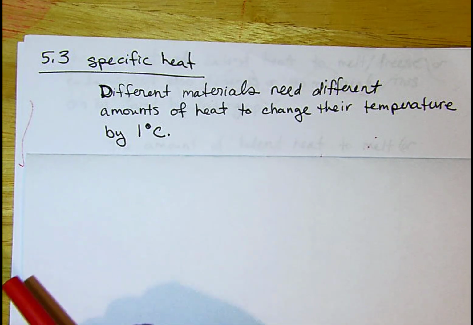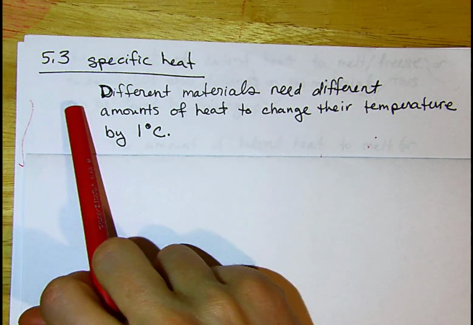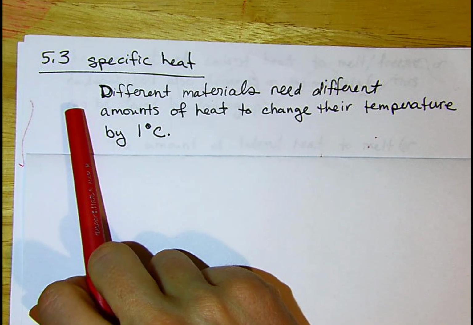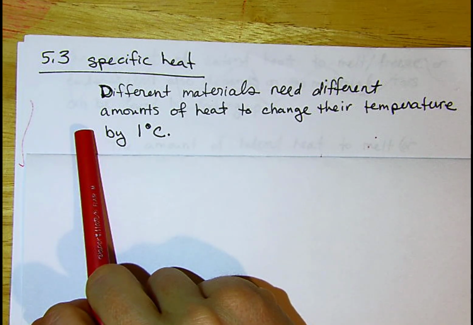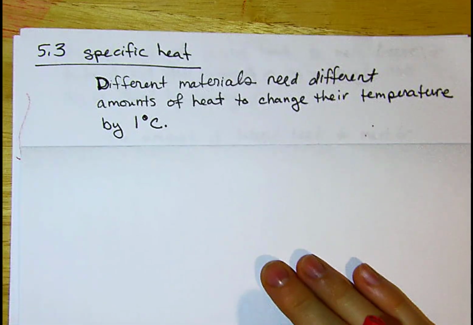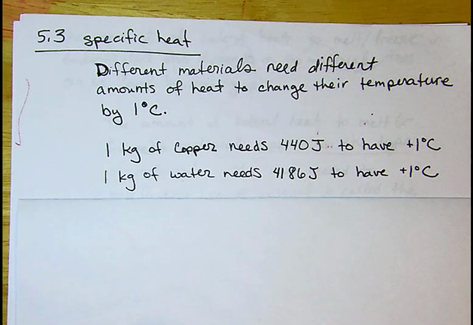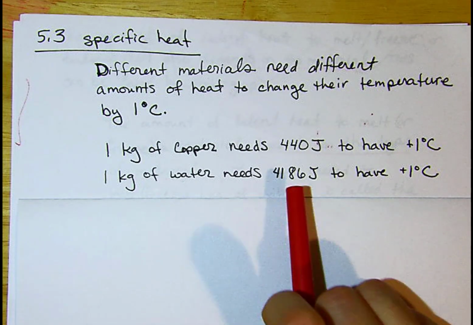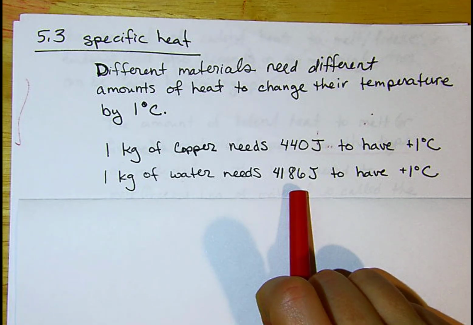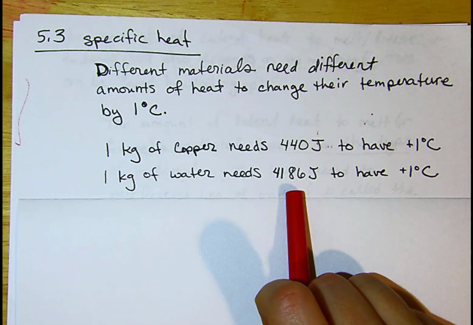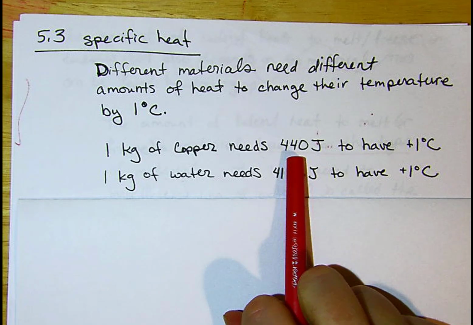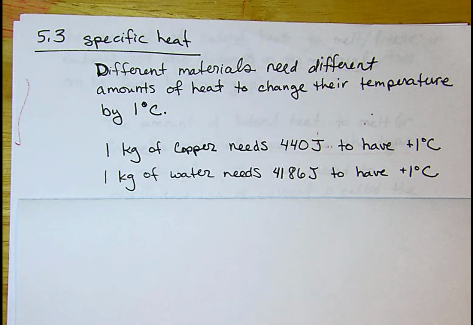So let's start off this section by just saying that different materials need different amounts of heat to change their temperature by 1 degree Celsius. So in my examples, we're going to have copper and water, and we'll have both of them be 1 kilogram. And if we wanted to increase their temperature both by 1 degree Celsius, you would have to give the water 4,186 joules, but copper would only need 440 joules.